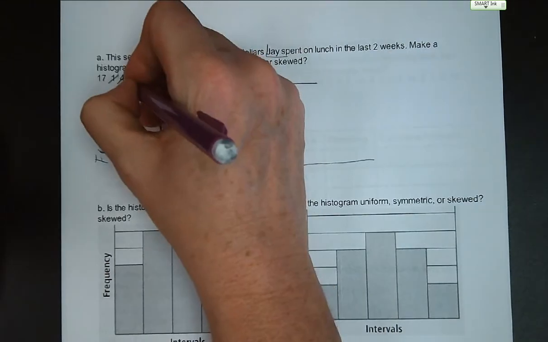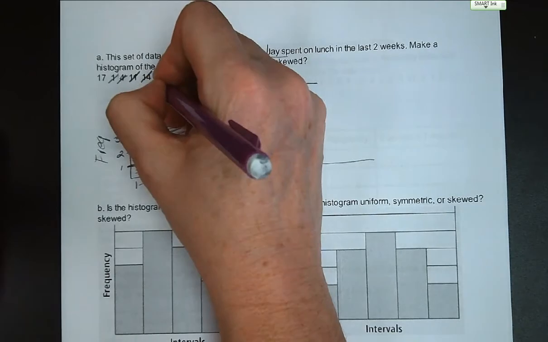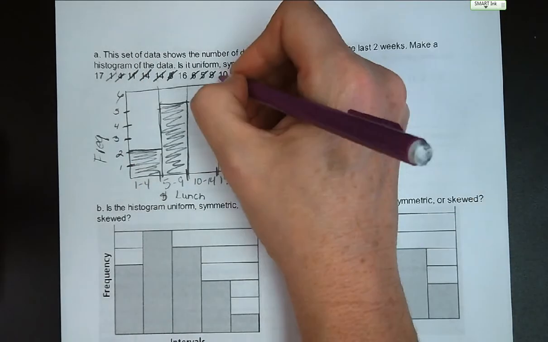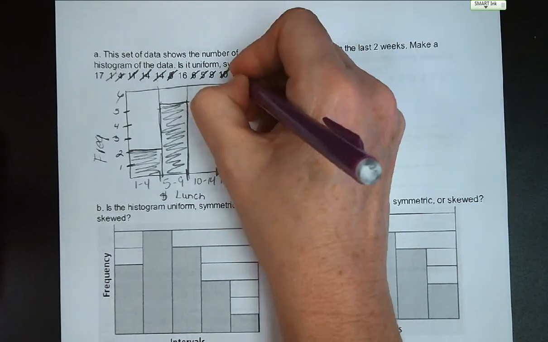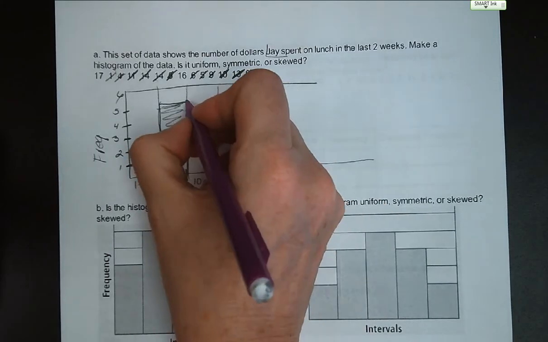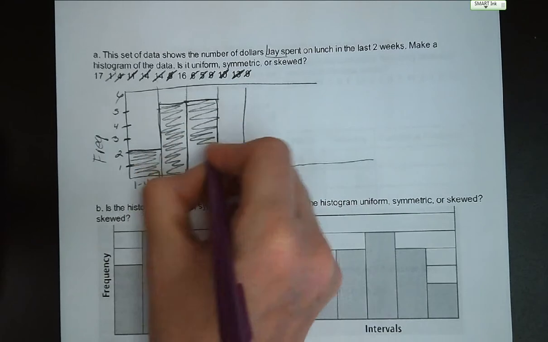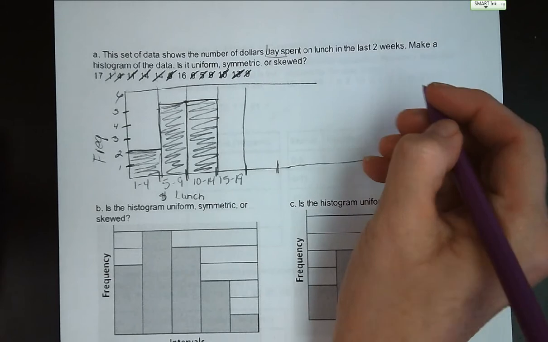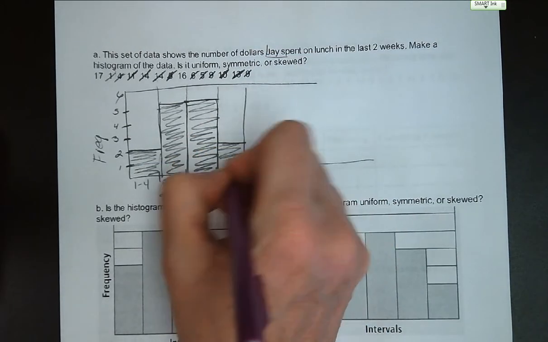1, 2, 3, 4, 5 data points. Was it worth it? It was. All right, 15 to 19, we have 2 data points. All right, so there we go.